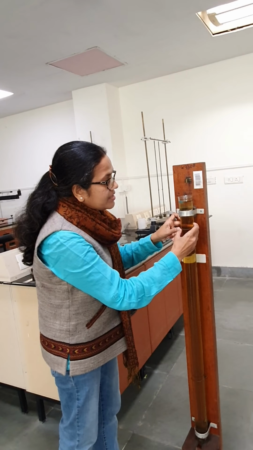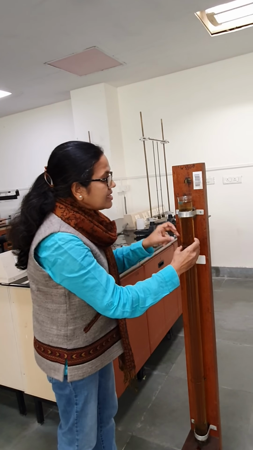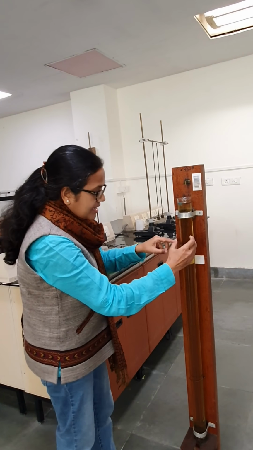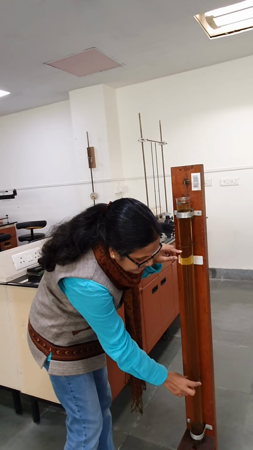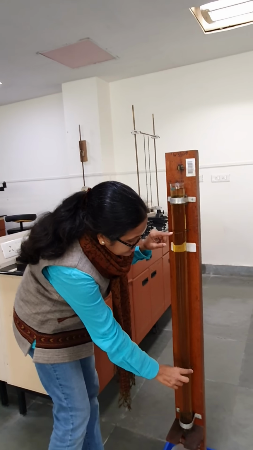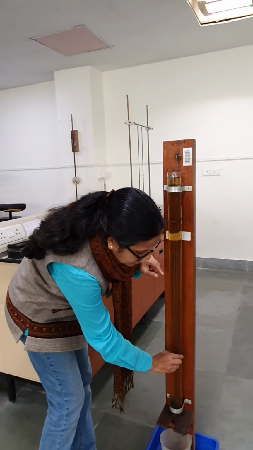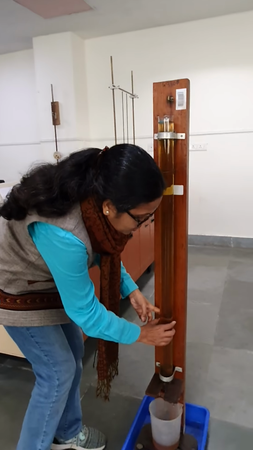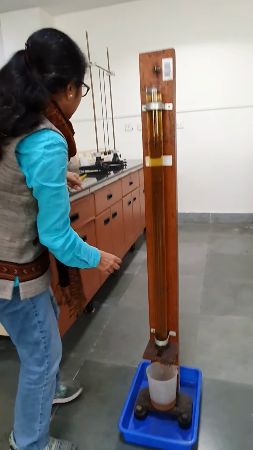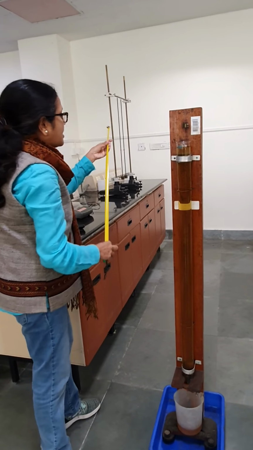So we can set the first pointer at 15 centimeter below the top surface, and similarly we can set the second pointer at 60 centimeter distance from the first pointer, which we can measure with a meter scale.